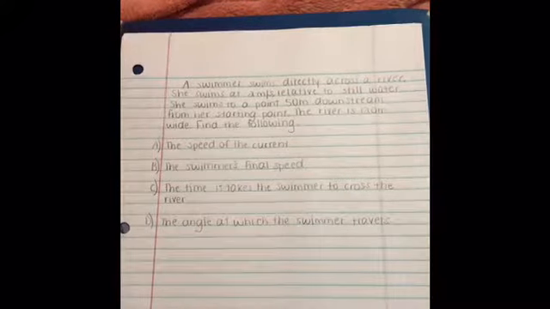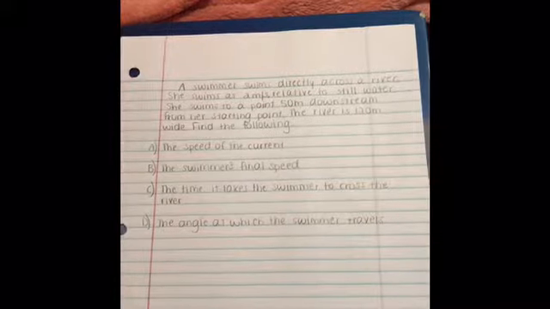Find the following: A, the speed of the current; B, the swimmer's final speed; C, the time it takes the swimmer to cross the river; and D, the angle at which the swimmer travels.